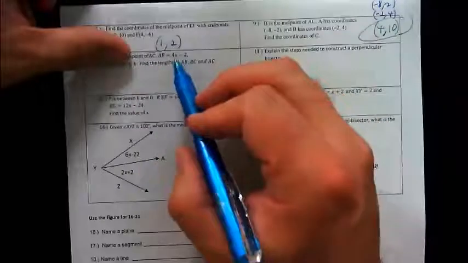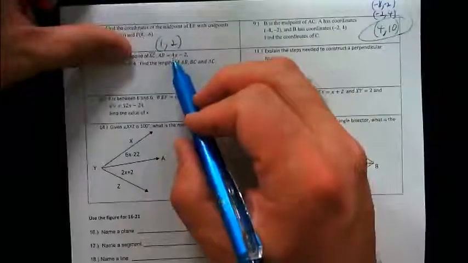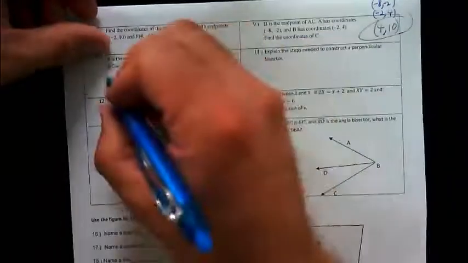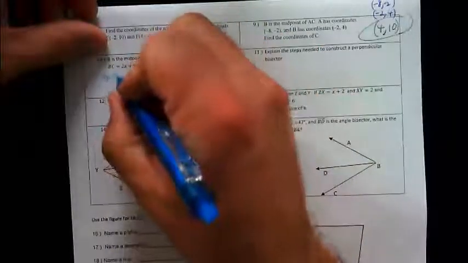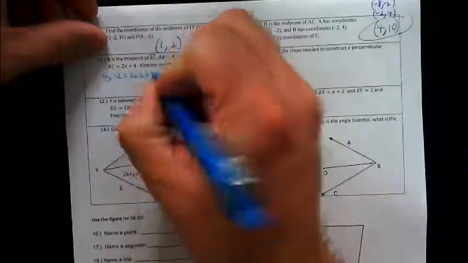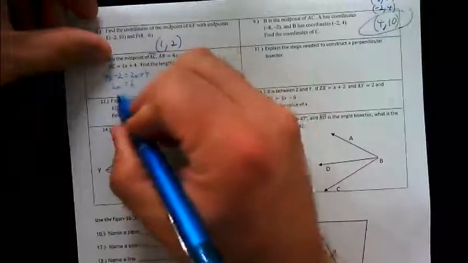B is the midpoint of AC. It tells us this and this, so they give us the 2 measurements. If B is the midpoint, that means these two have to be equal. Therefore, we should be able to find the length of all 3 of those parts. So we could set these equal. You will have something like this on your test. So subtract the 2x, you're left with 2x. Add the 2, you have 6. Divide by 2, you have 3.